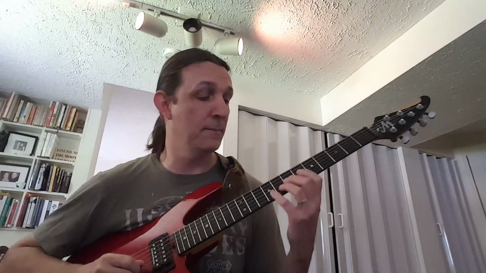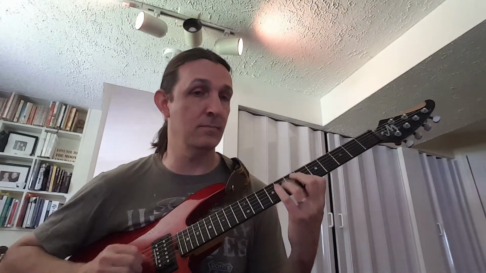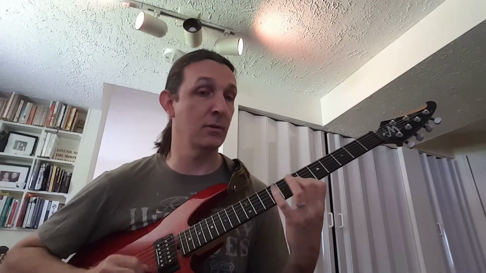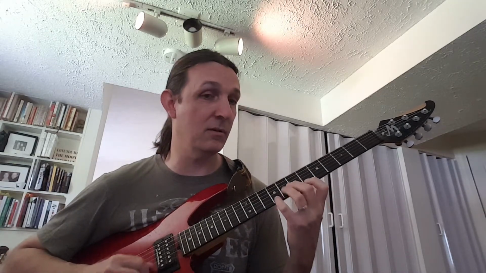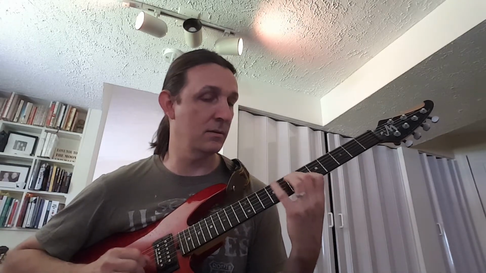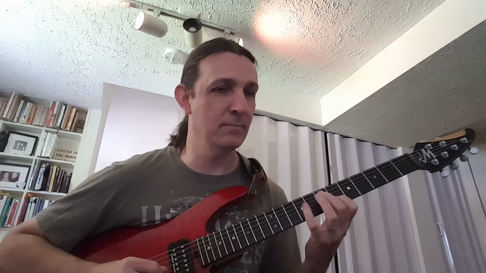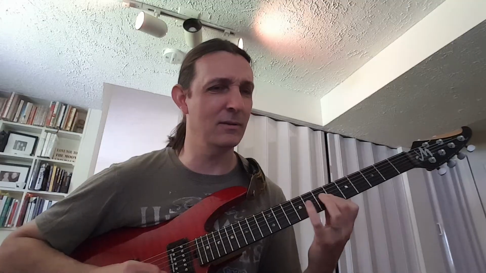So let's try the next position of the B flat minor, and then right into A major. That's really nice and seamless. See how I went right in? I'm in B flat minor, right into the A major here without stopping.